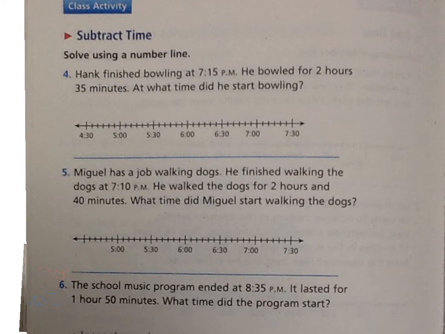Okay, subtracting is the same type of thing. You go backwards, though. The lines represent the same. Each line represents 5 minutes. So if you have to go backwards, you just go backward. Go backwards 1 line per 5 minutes.